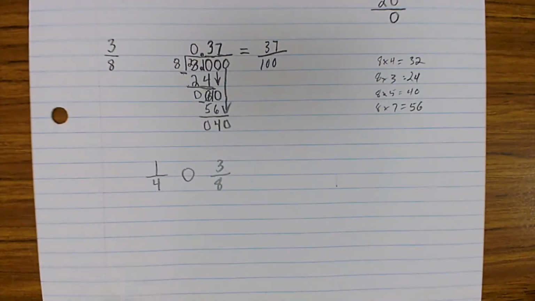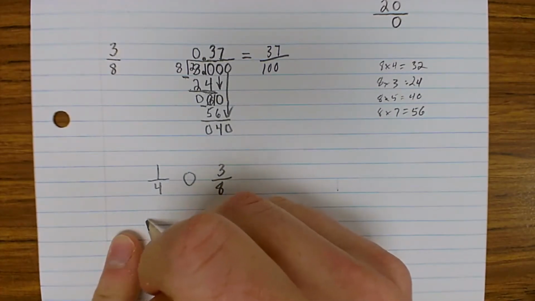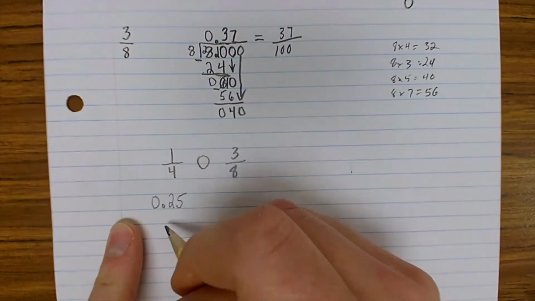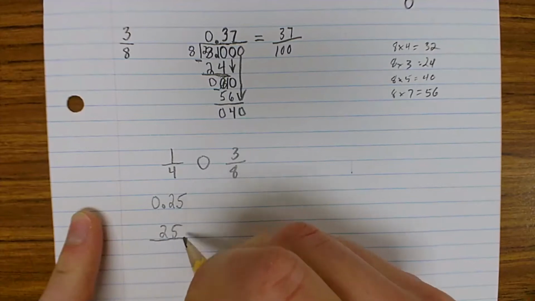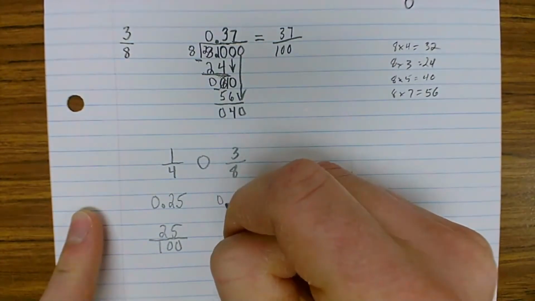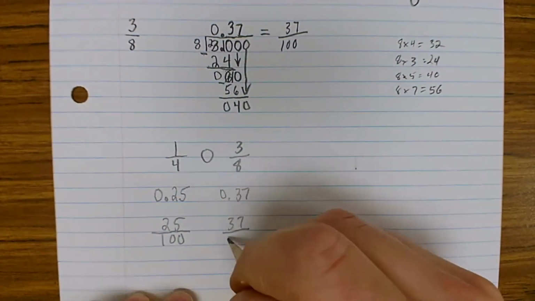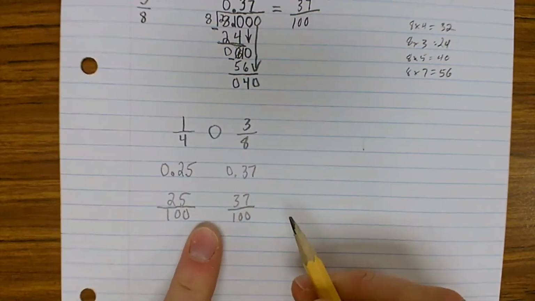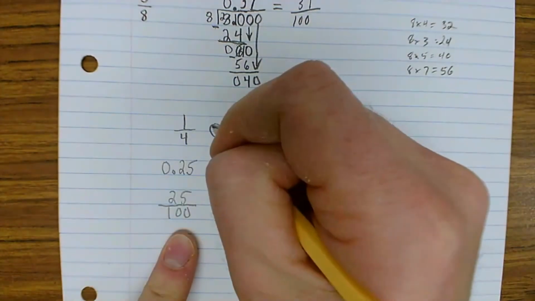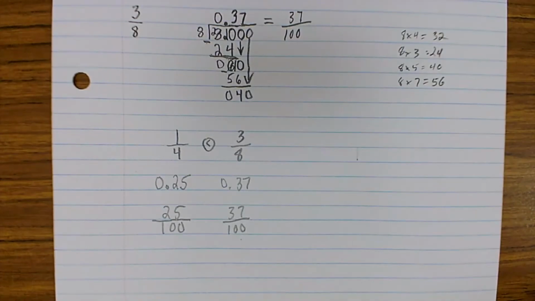You can convert them to a decimal because you'll know now that 1/4 is actually 25 hundredths, like that, or 25 hundredths like this. And 3/8 is actually 37 hundredths like that as a decimal, or 37 hundredths like this. Now it's pretty easy to see when they have the same denominator that clearly 3/8 is larger than 1/4.